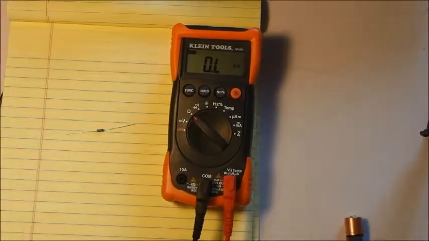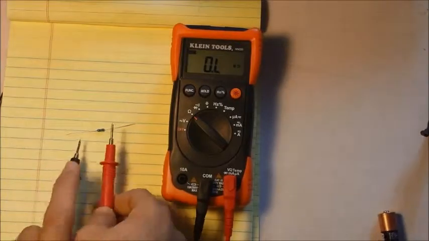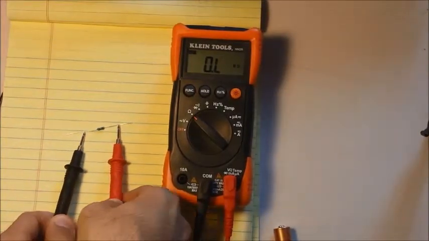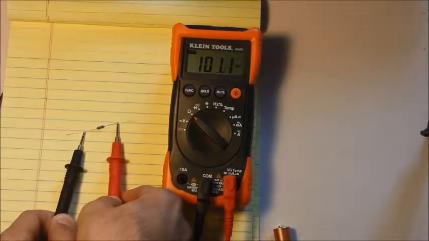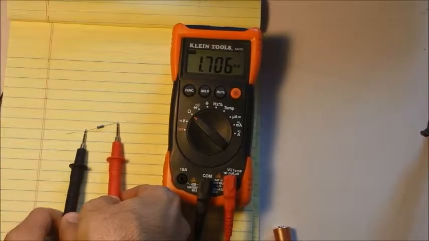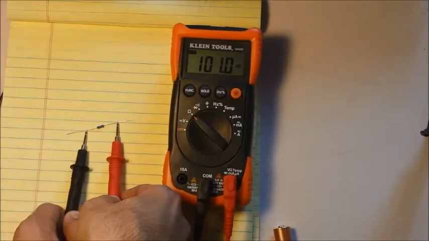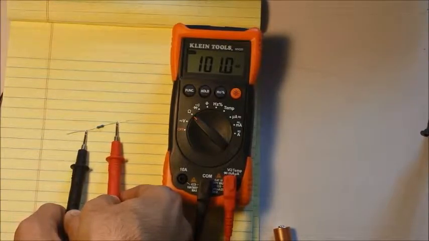Now I connect the wires to the terminals. As we know, this digital multimeter is auto range, so I don't have to change the range. Now this is around 100 kilo ohm.